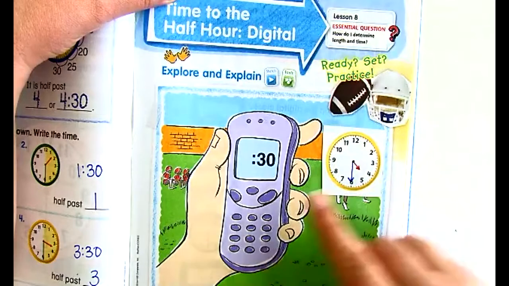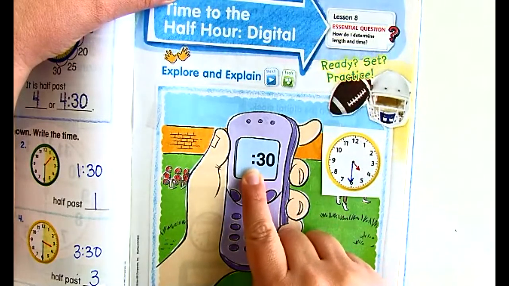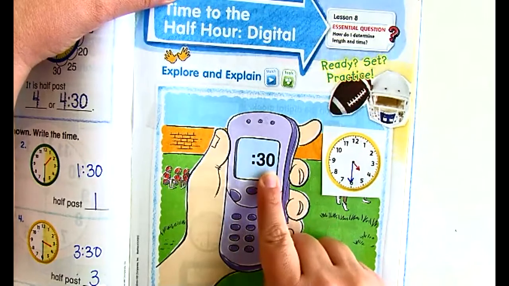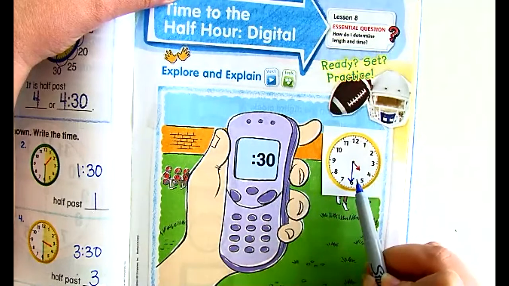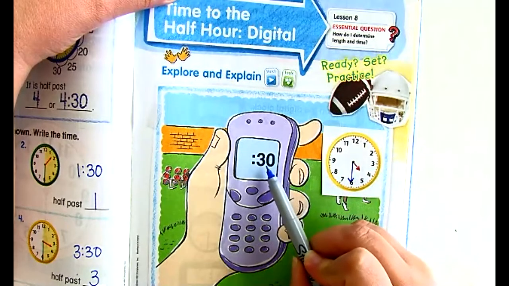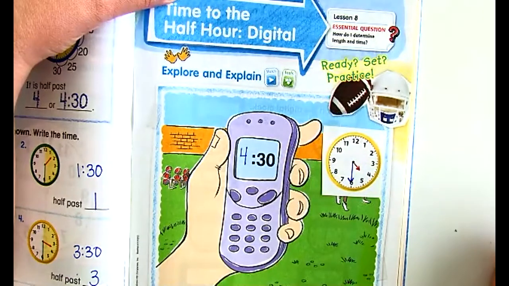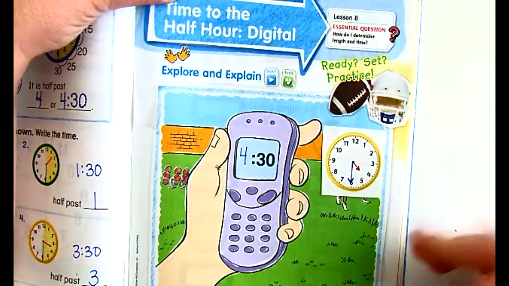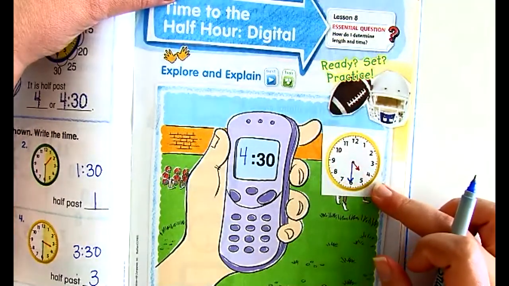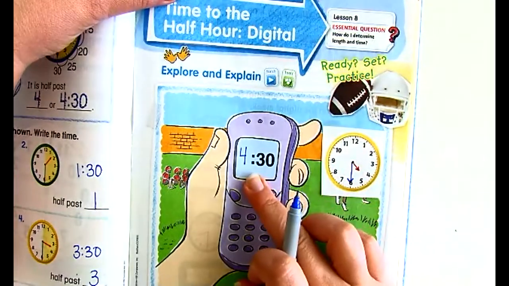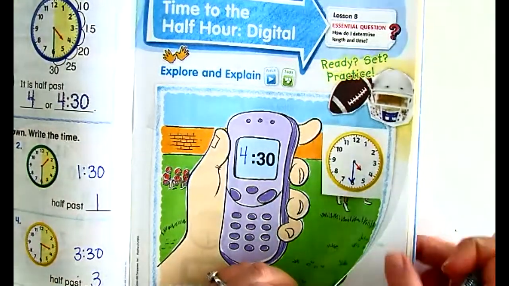Now, when I have a cell phone or a digital clock, it doesn't show me an analog clock like this. I get a digital clock with these two dots in the middle. I know to the left I have the hour, to the right I have the minute. I've already had my minute filled in for me. If it's past the hour, it's 30 minutes because it's half of the hour. And my hour is 4. That means my time is 4:30. So for me to change my analog clock 4:30 to a digital clock 4:30, it kind of looks like what we did yesterday, isn't it? Let's move on.